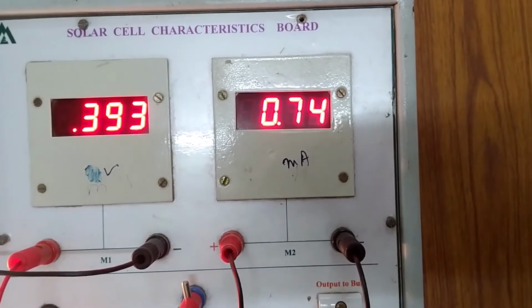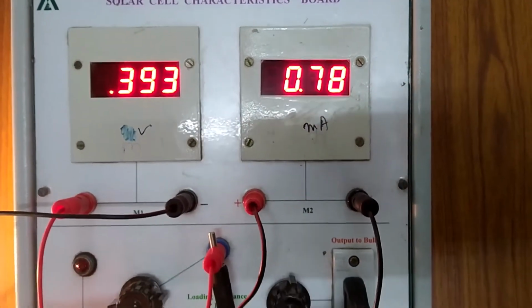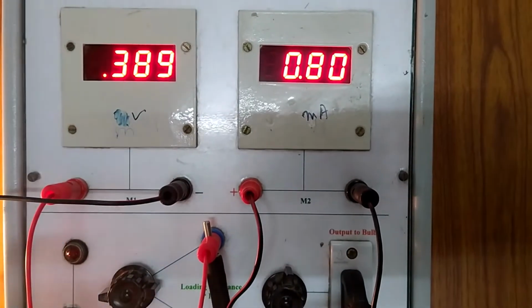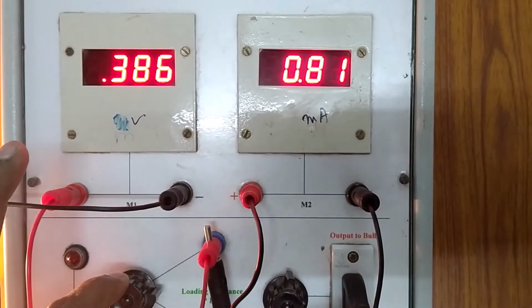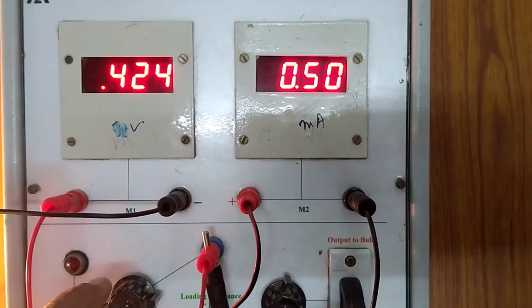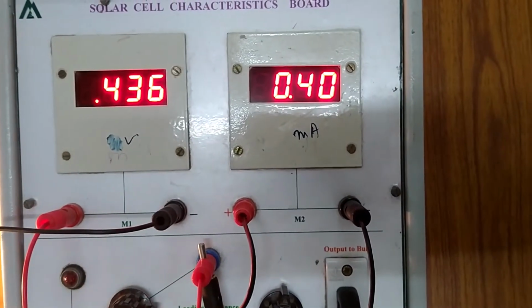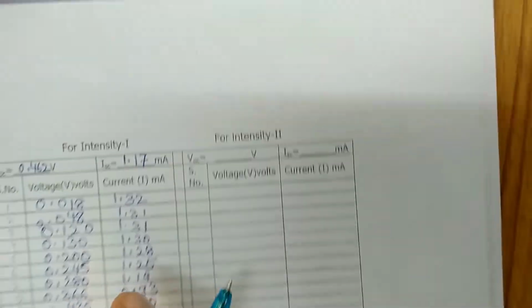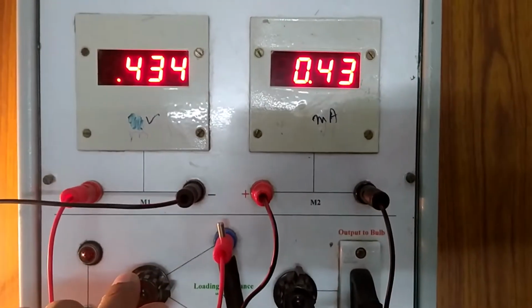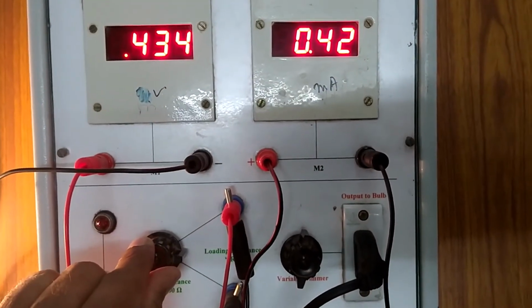I'm slowly and gradually changing the value, and nearly it is 3.89. I can roughly take this as 4.35, 0.435, current is 0.40. Then I increase it further and I'll see how it is changing.